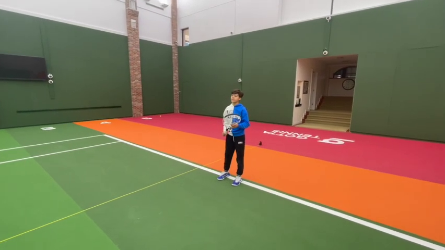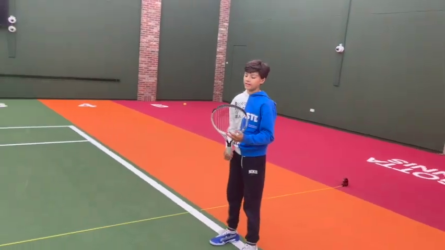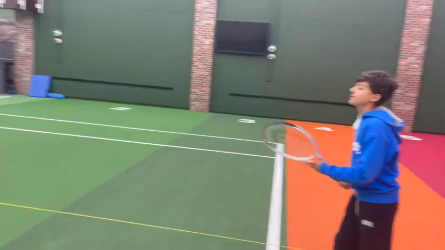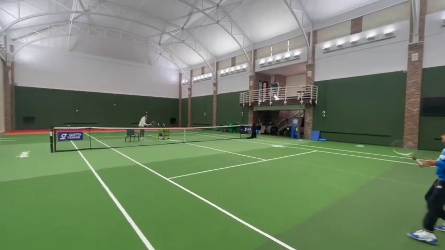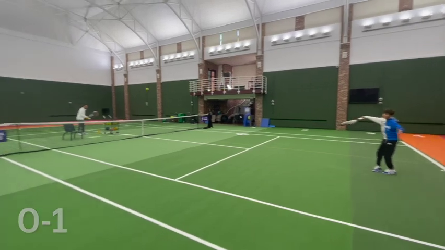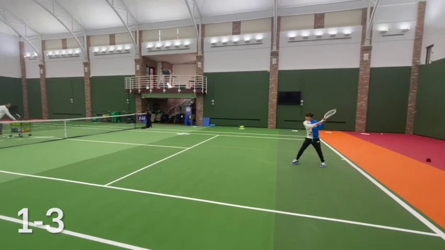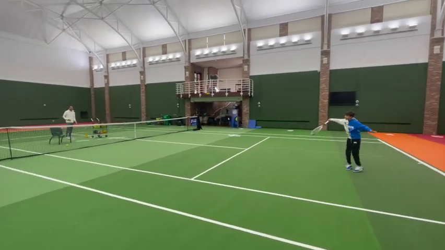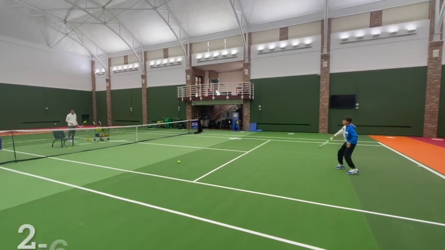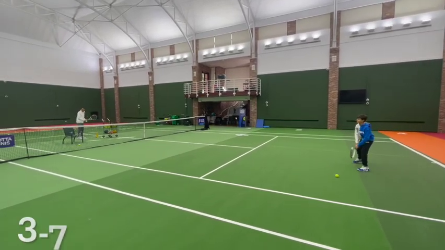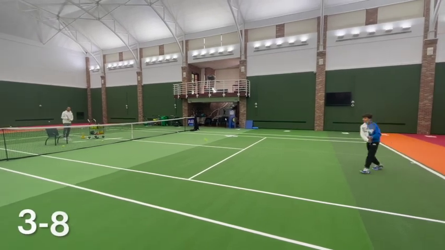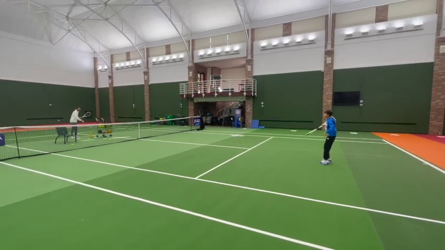So I'm going to be hitting 10 drop shots for that chair, and I'm going to see the percentage of how many I make. Okay. 0 for 2. 1 for 3. I hit 4 out of 10. Therefore, 40% of the drop shots hit the chair.